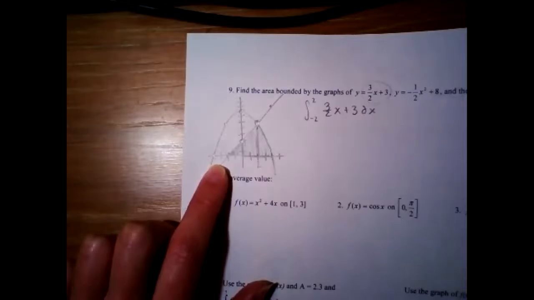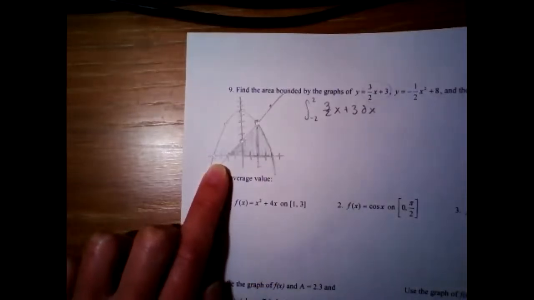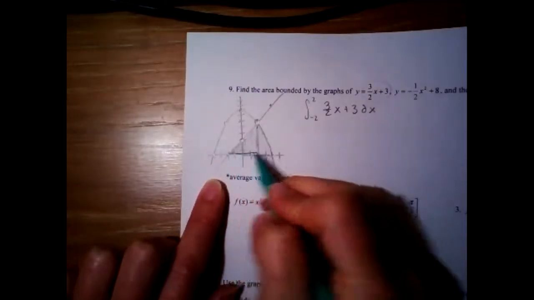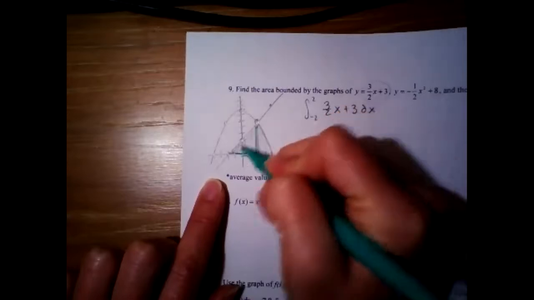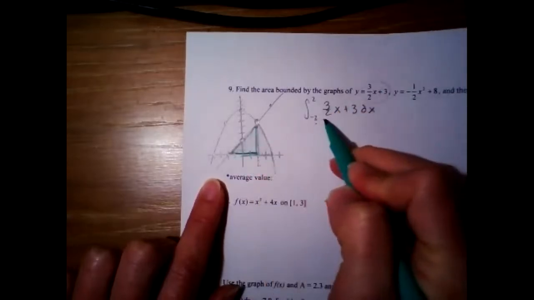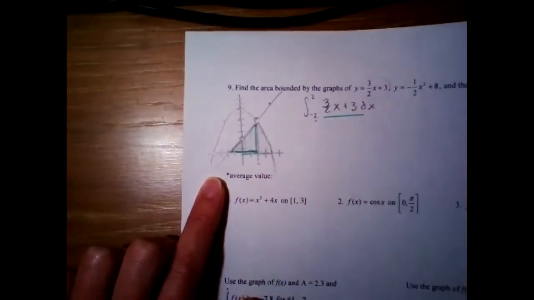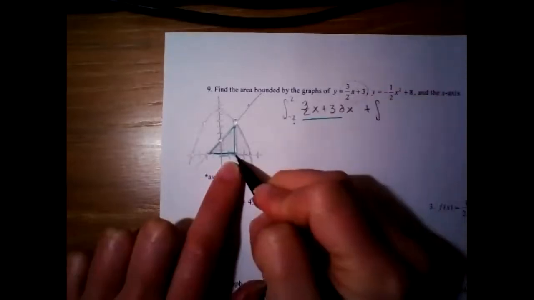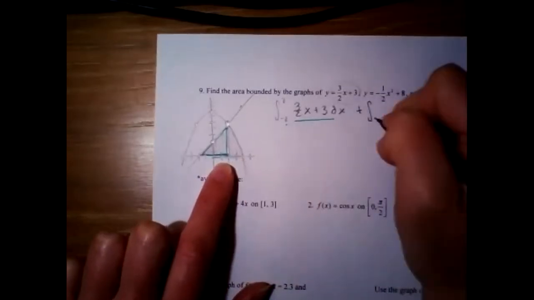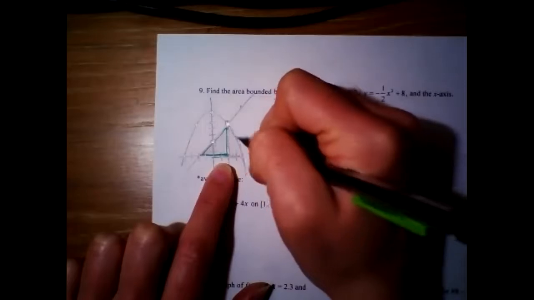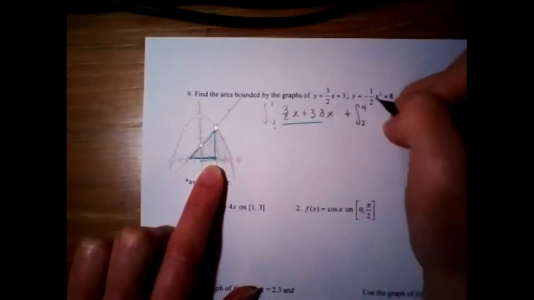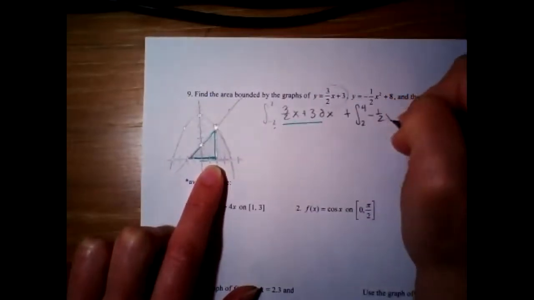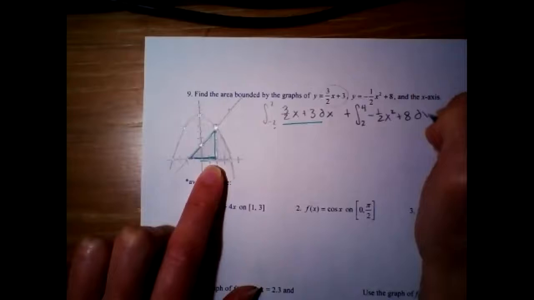Let me color code these. So from -2 to 2, doing this area, we're using the line. And then plus the next integral is going to be from 2 to 4. And that's the part that's underneath the parabola. So we're going to use this equation.